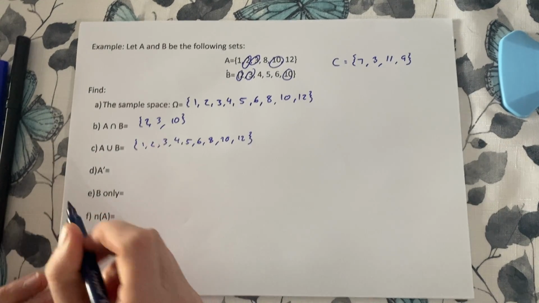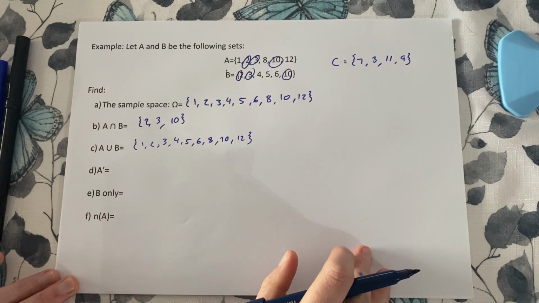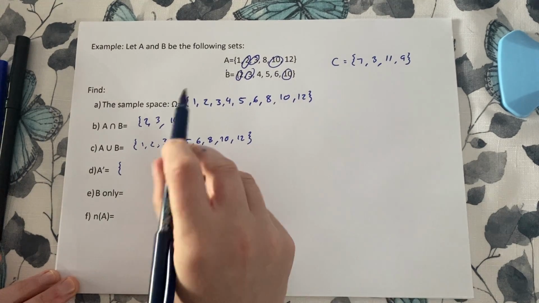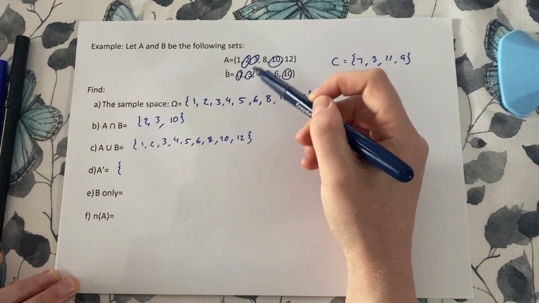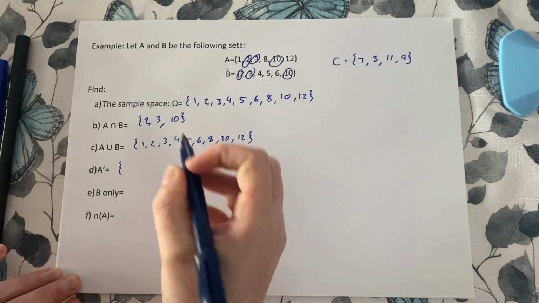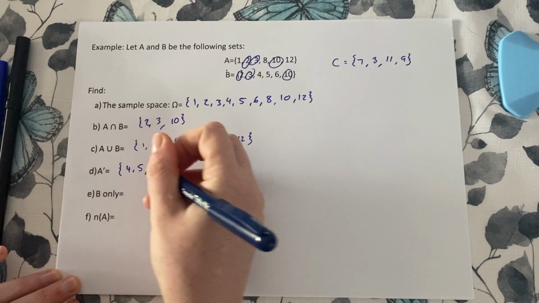So it says here the complement of A. So anything that's not in A, basically. So what's in A? Anything we've got circled. So we'll go 4, 5, 6.